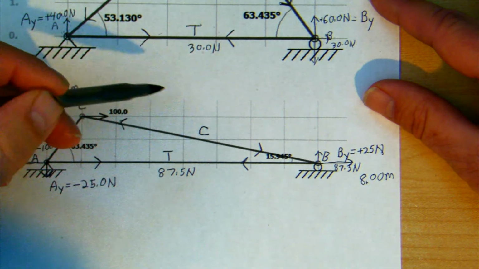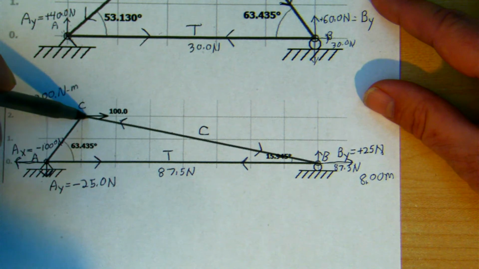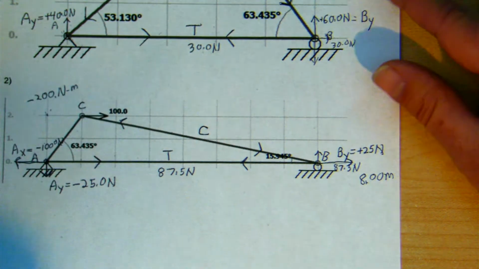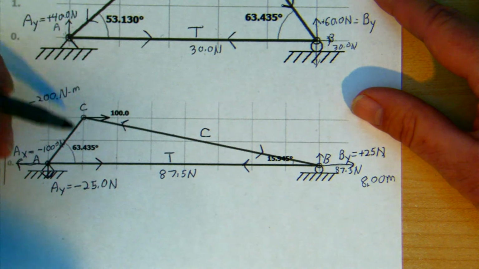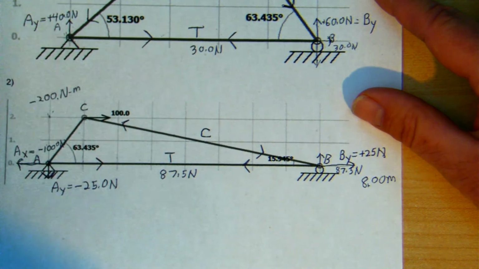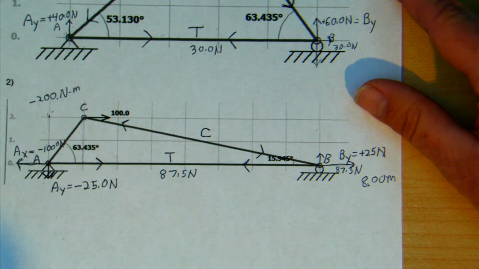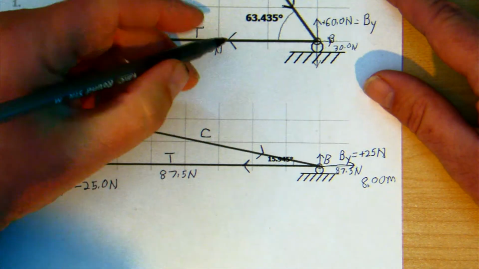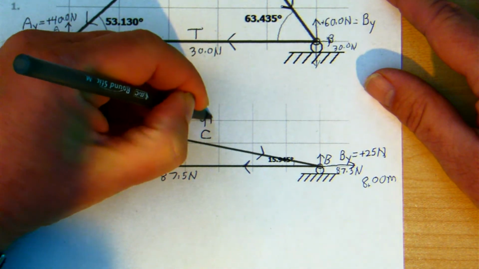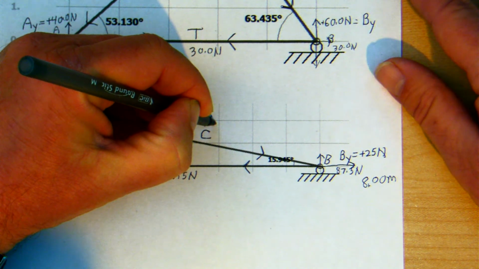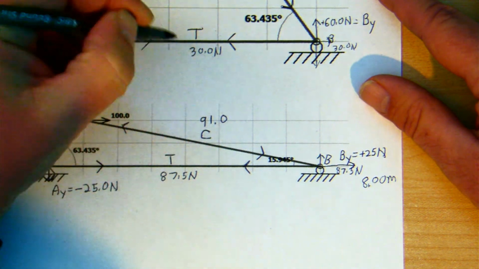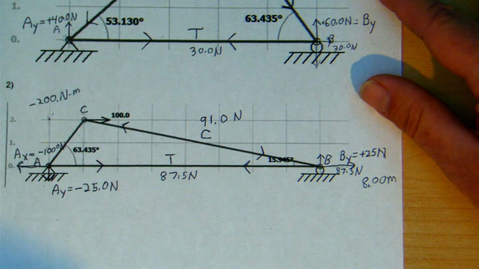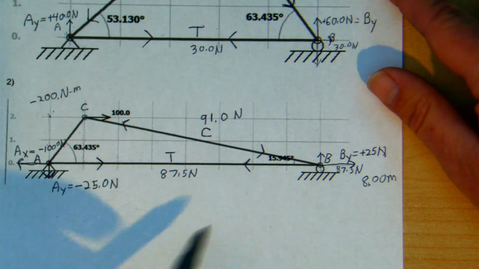And finally, for member BC, since I want to actually list the magnitude of the compression here, I would use Pythagorean's theorem and say, oh, 25 newtons vertically squared plus 87.5 newtons horizontally squared. According to my calculator, if the batteries are working okay, it says 91.001373662, which I'll declare to be 91.0 newtons of compressional force acting on member BC.